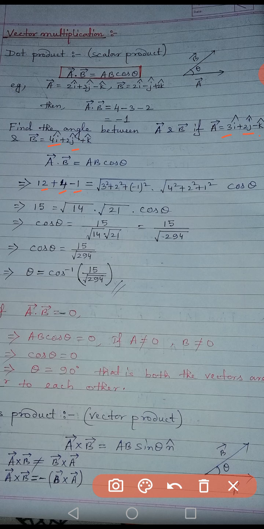Right hand side, A means modulus of A. How do we get the modulus? Just now in the last sum I told you to take the square root of the sum of the squares of all the coefficients. The coefficient of i cap is 3, so that is 3 square. The coefficient of j cap is 2, so that is 2 square. The coefficient of k is minus 1, so it is plus minus 1 square. This is the value of A. For B, same process. The coefficients of B are 4, 2 and 1, so it will be 4 square plus 2 square plus 1 square, and cos theta will remain as it is.